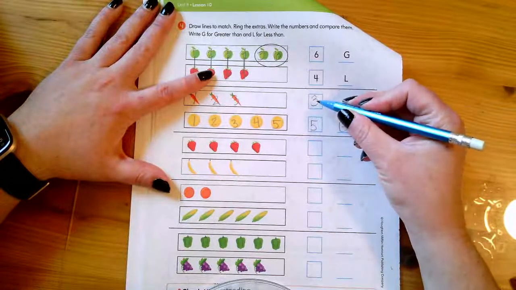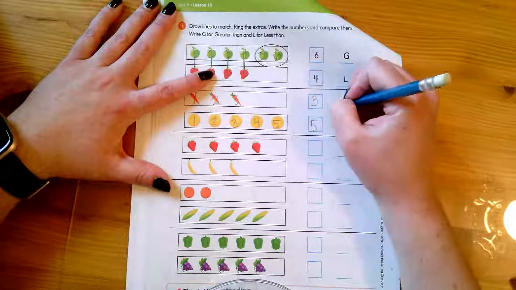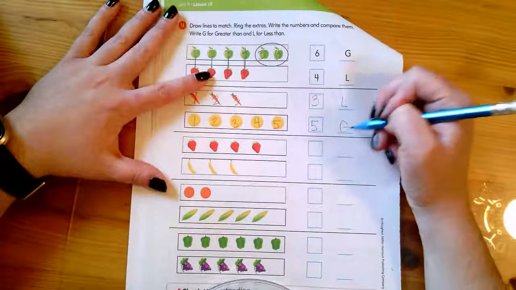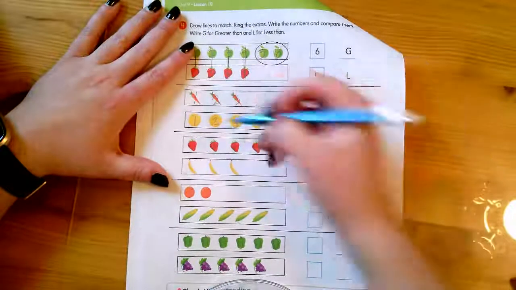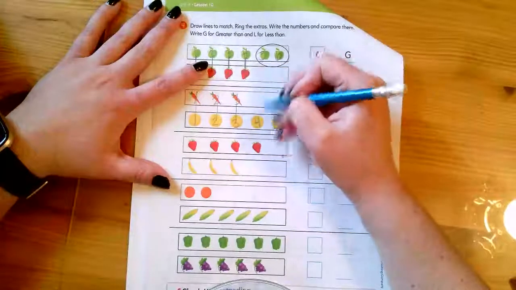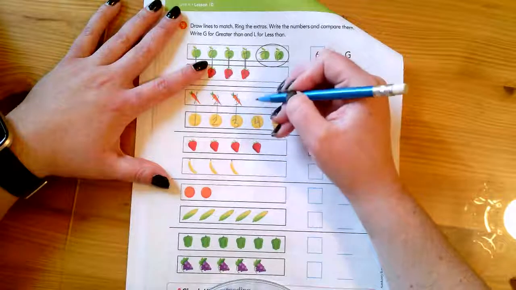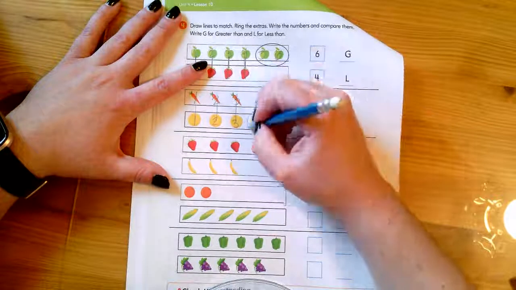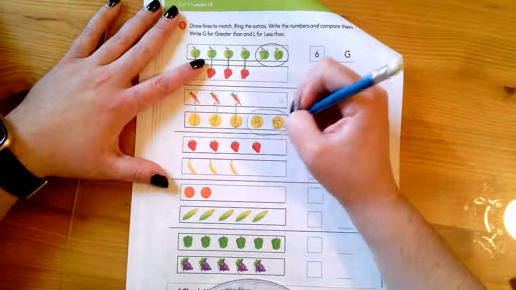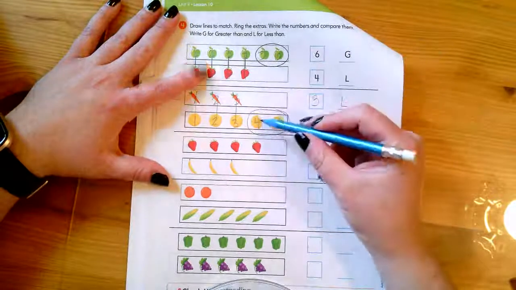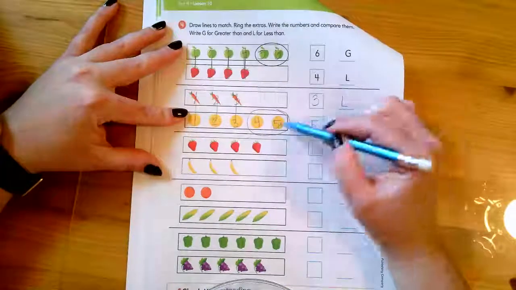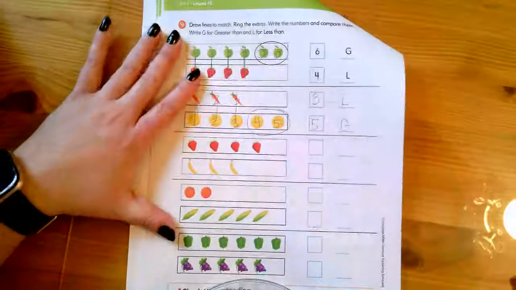And that means 3 is less. But now let's just find out how many more there are for the oranges. And we'll do that by matching up the food until we can't match it anymore. Can we make another match? No, we can't, because there are no more carrots. So we circle these poor little oranges that didn't get a partner. And we can see that there are 2 extras here. And when we have extras, that definitely means that's the bigger group. So the greater group, we got that one right. Let's try the next one.